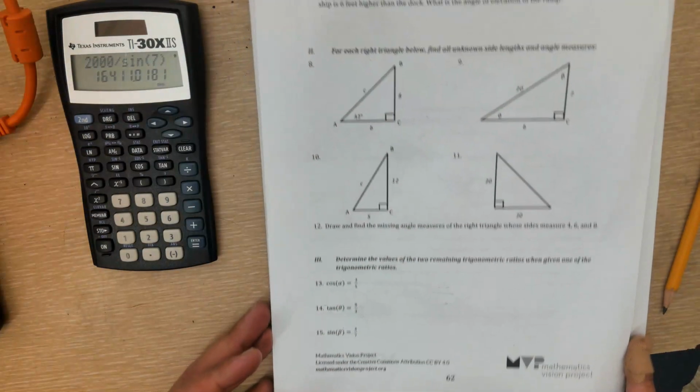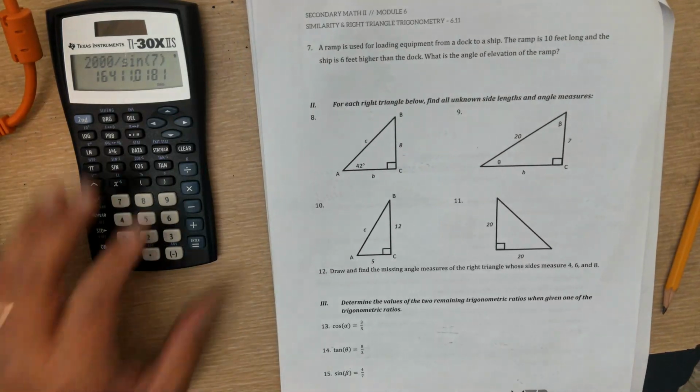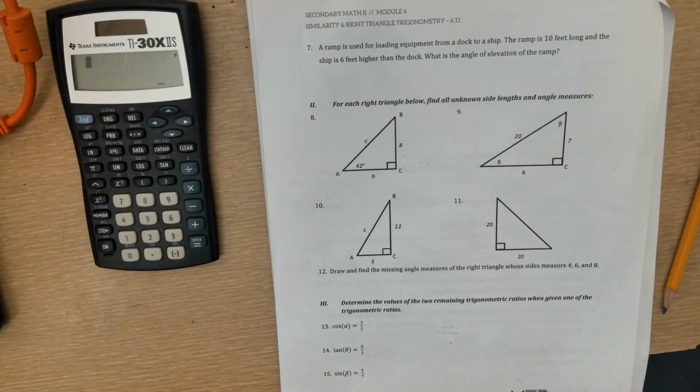So 7 will be the last word problem, and then from here, I will go into actually just solving triangles without a word problem, but I do need you to know word problems for my honors. That is a mandatory question. For my twos, that'll be your extra credit question, will be a word problem.